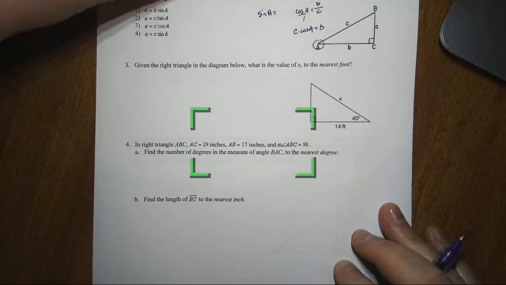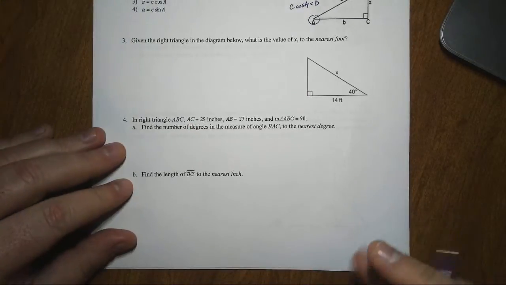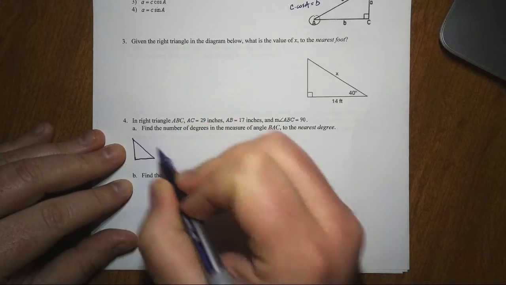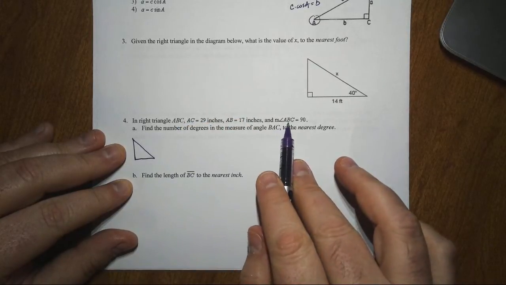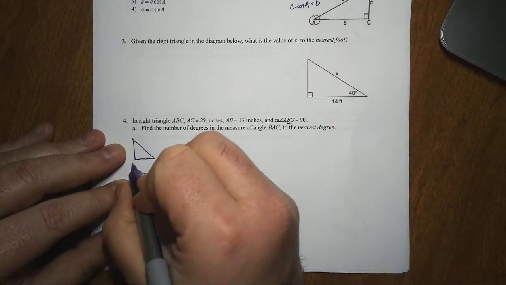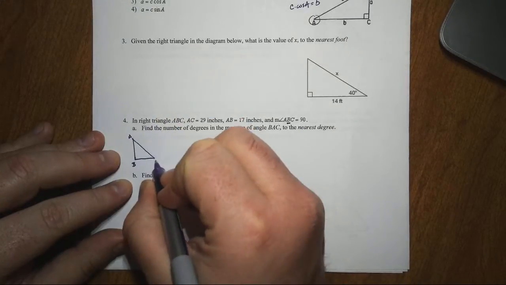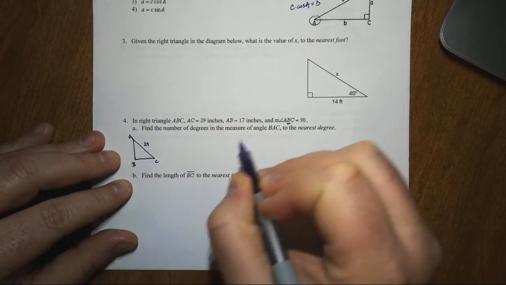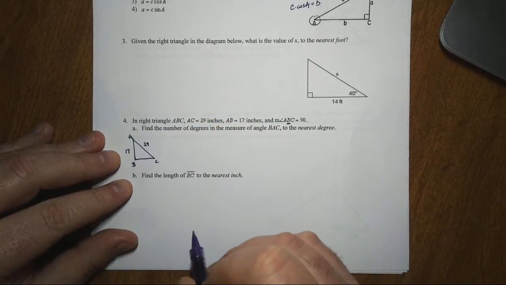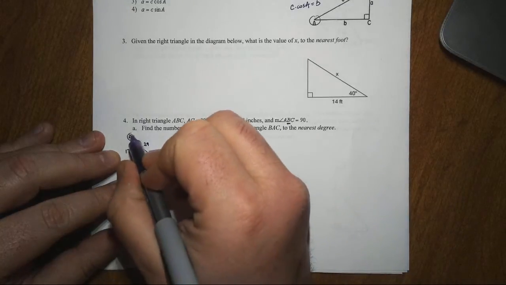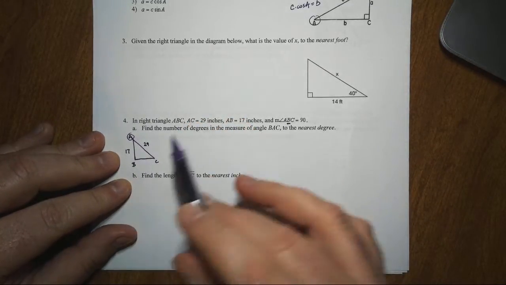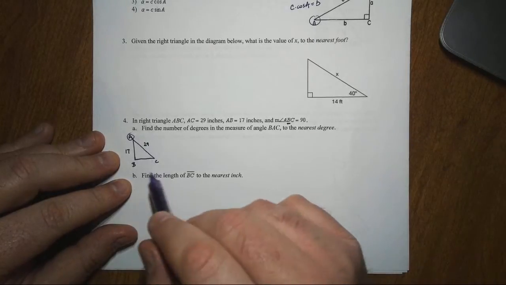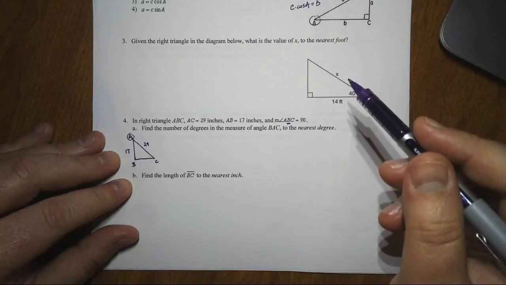For number 4, in the right triangle below, there isn't one, so draw it. Okay? Pay attention to which is the right angle. So if angle ABC, that means B is my 90-degree angle here, and then I'll put A and C as the other two angles. It doesn't really matter which is which. It says AC is 29, AB is 17. Find the measured degrees on angle BAC. That's this one. So same thing. Label your sides. Nearest degree, so round. Okay? And then what do you end up getting for that degree?